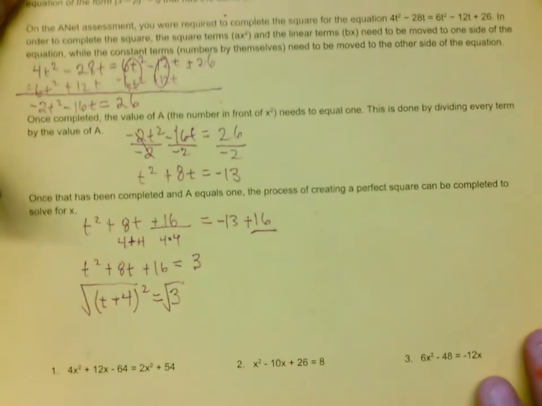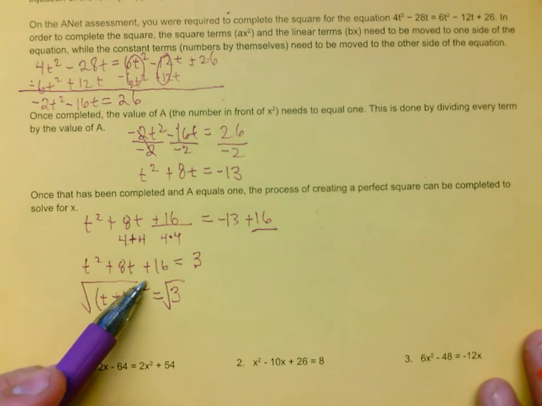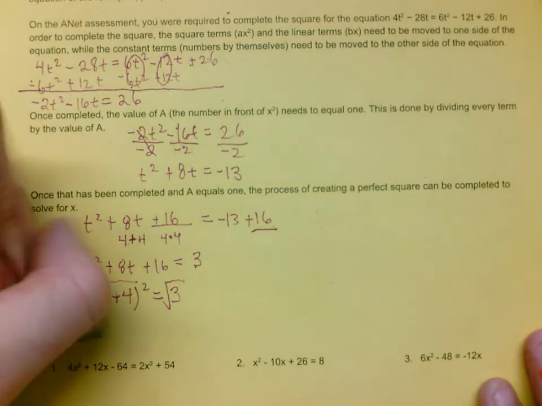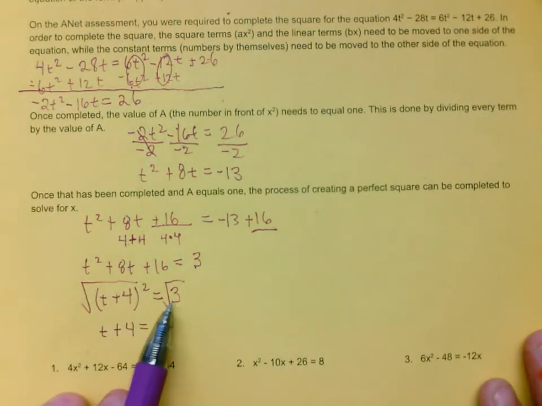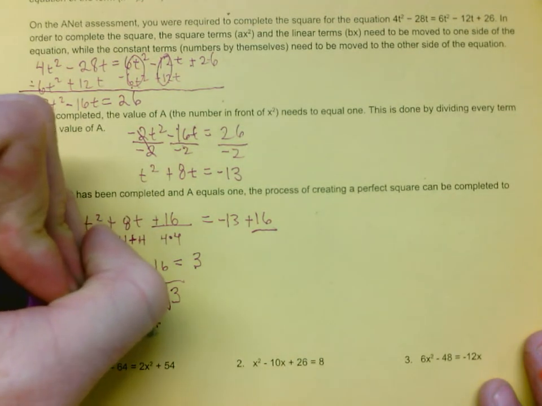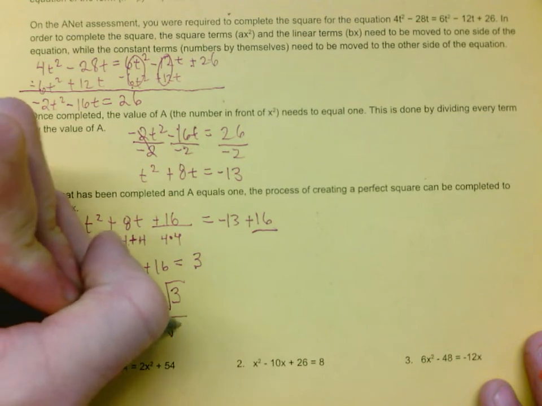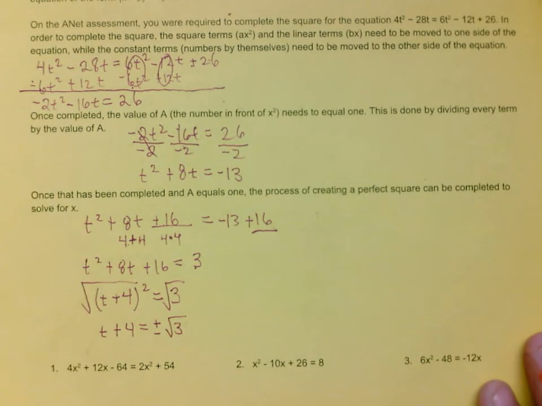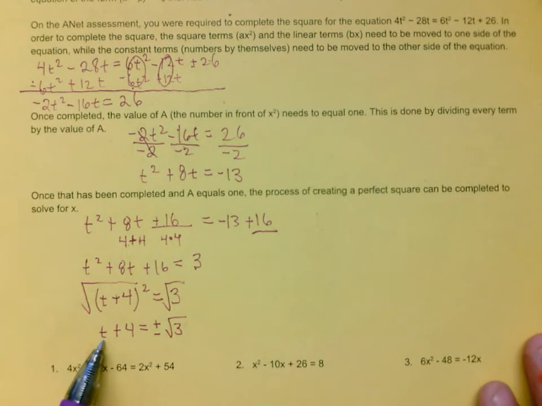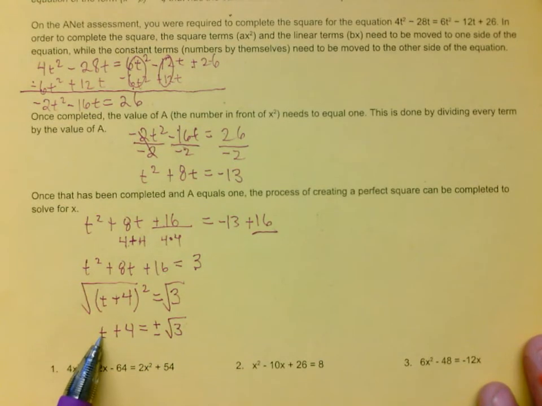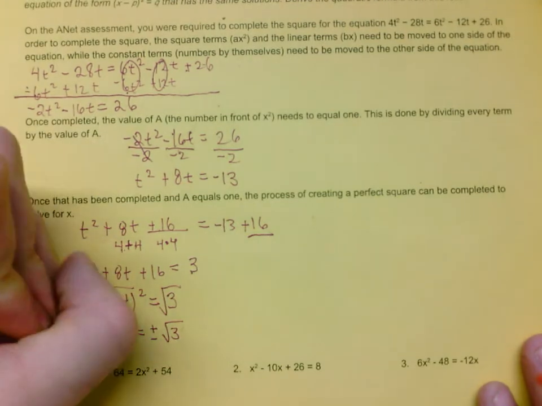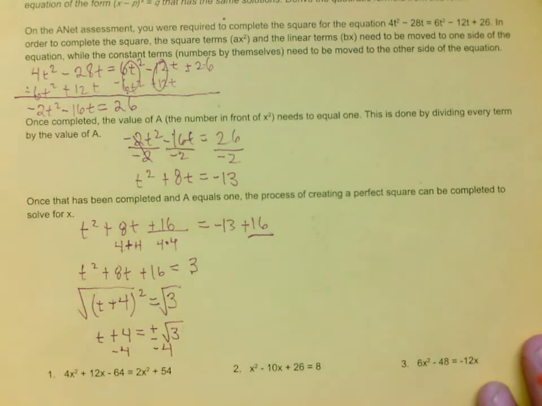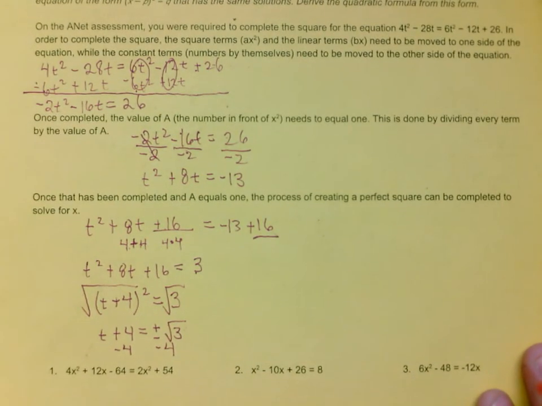When I take the square root of t plus 4 squared, the squared goes away and I'm just left with t plus 4 equals, anytime we take the square root of something, we're left with a positive and a negative solution. We're one step away from solving for t. T is right now being added to 4, so I need to get rid of that positive 4 by taking away 4 from both sides.